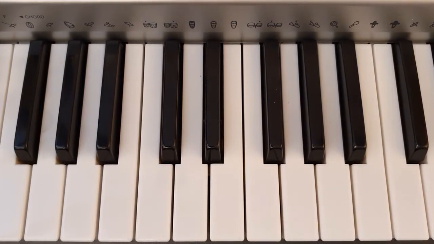In this video, I'm going to show you the chords of A, B, C, D, E, F and G, but it's going to be minor chords. In the previous video, I covered major chords and I showed you how to get them by the use of two numbers for each chord.